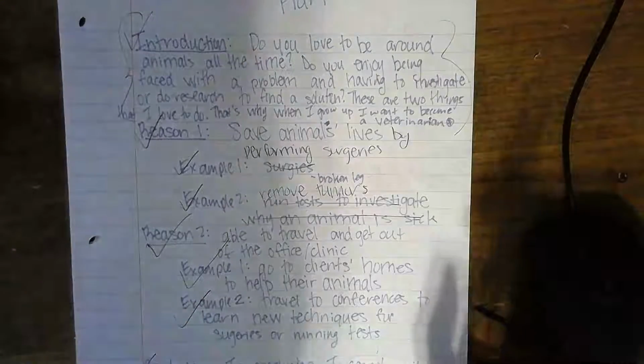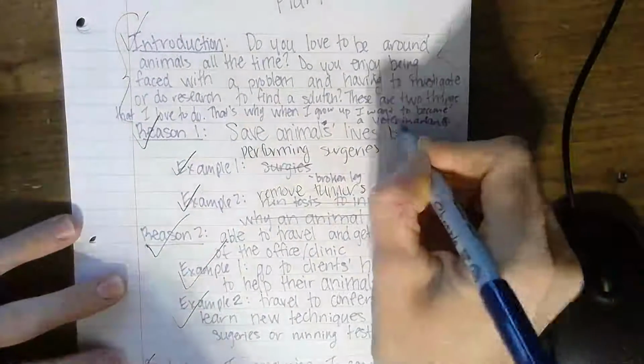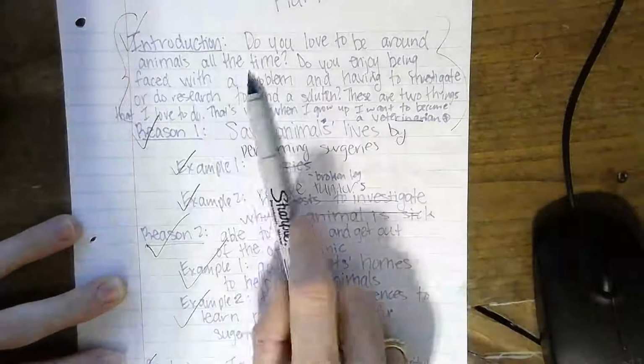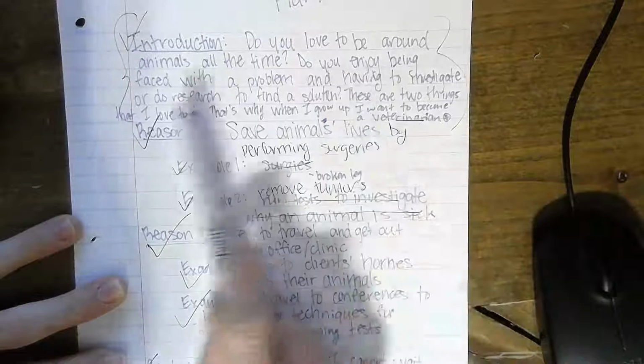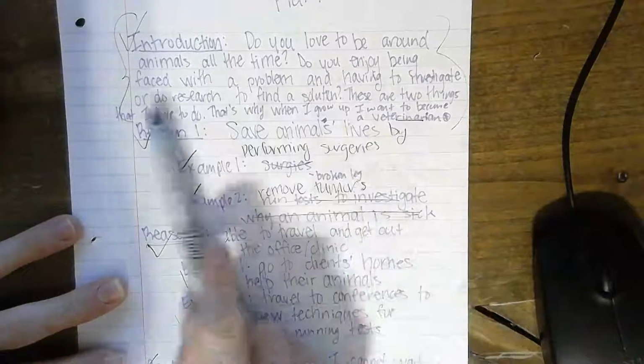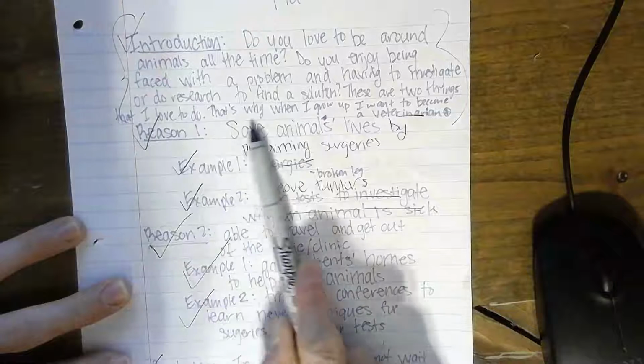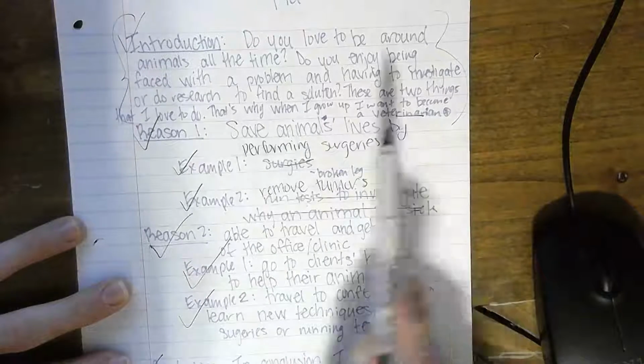So our introduction, we are writing about being a veterinarian. Do you love to be around animals all the time? Do you enjoy being faced with a problem and having to investigate or do research to find a solution? These are two things that I love to do. That's why when I grow up, I want to become a veterinarian.